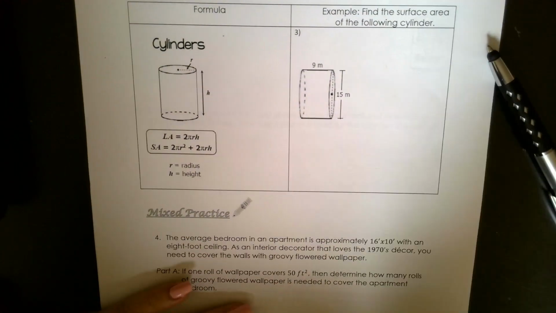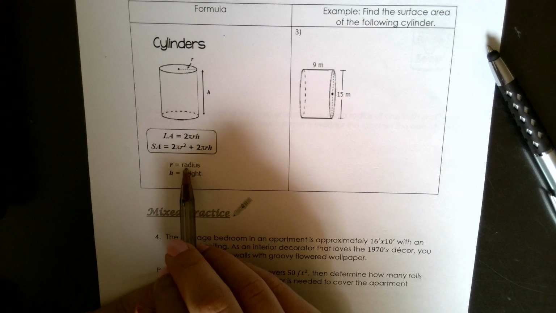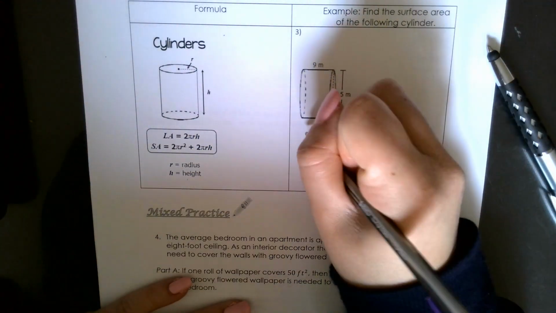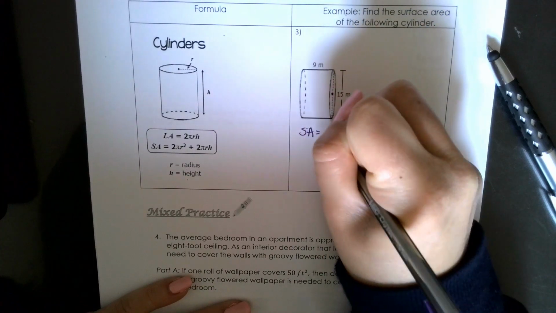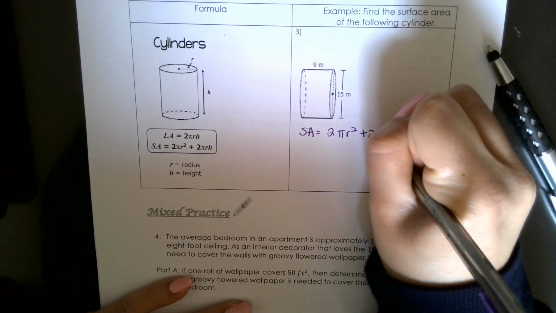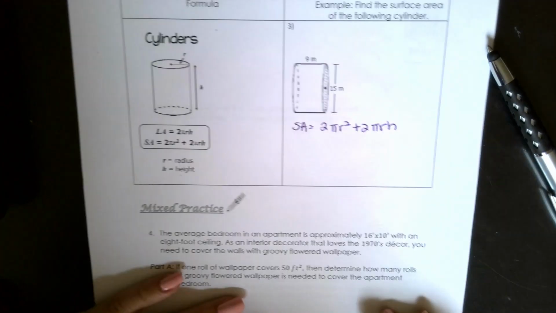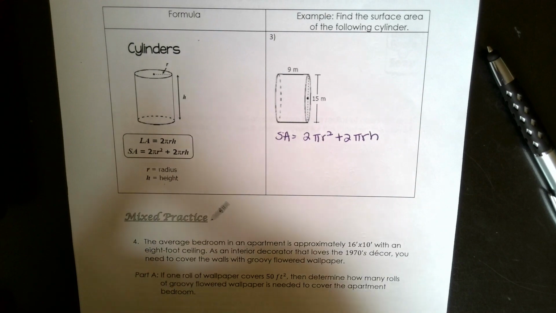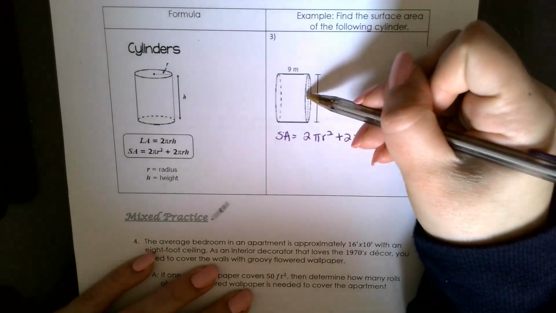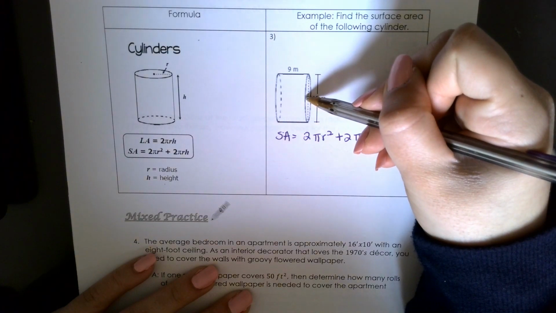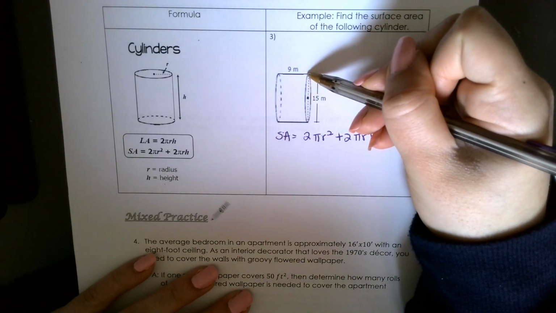Okay, so here we have R's radius, H's height. So let's go ahead and use the formula. Surface area is 2 pi r squared plus 2 pi RH. So I need just a radius and a height. Your radius is always from the center of the circle to a point on the circle, not the whole thing.